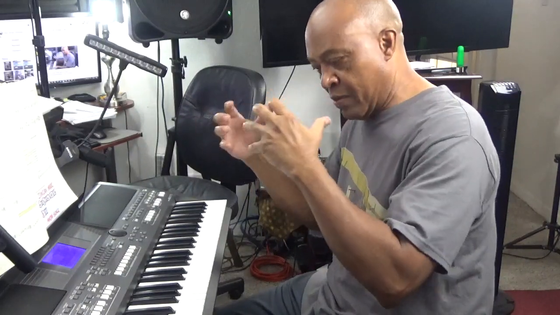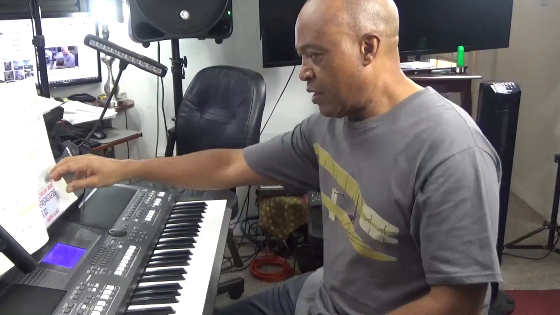By knowing the intervals that make them, and the locations of those intervals, you will be able to play them without even thinking about the major scales, right?